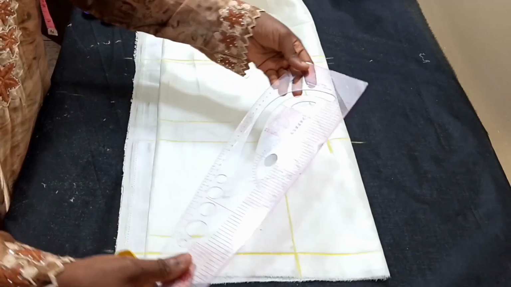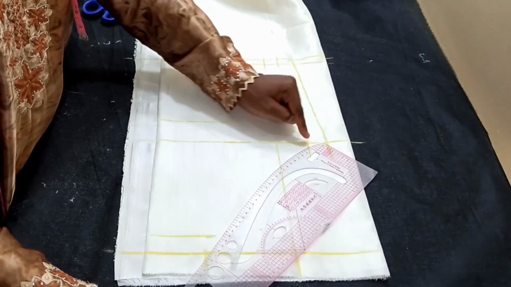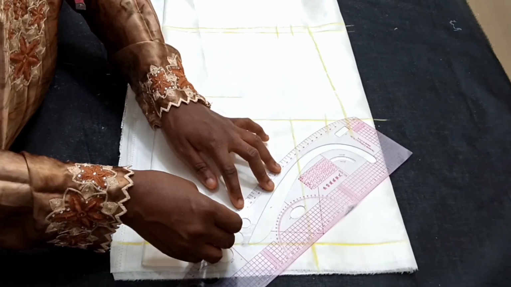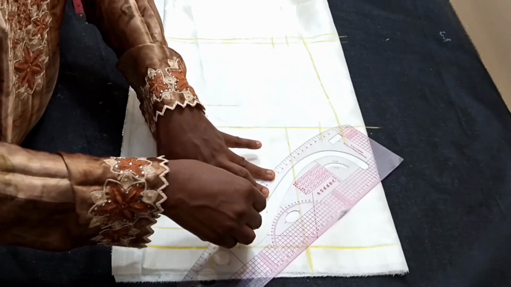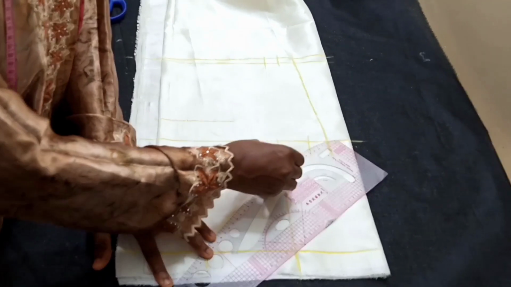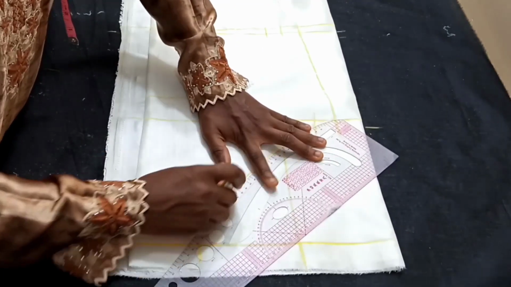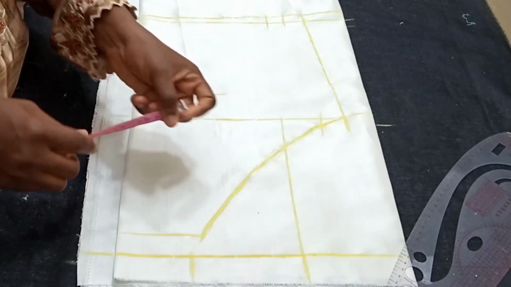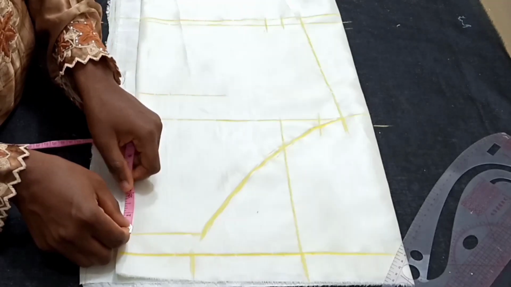So the next thing now is to connect it from this line to your chest line. So you are going to use your French cuff, and then you are going to connect it from that line down to the chest line, like this. Can you see? So the next thing you want to do is to measure the neckline down.